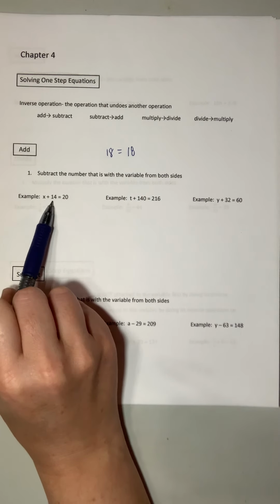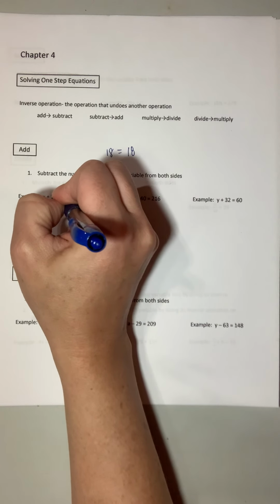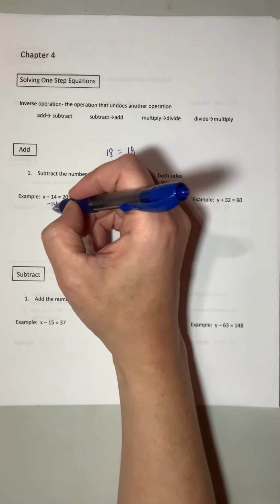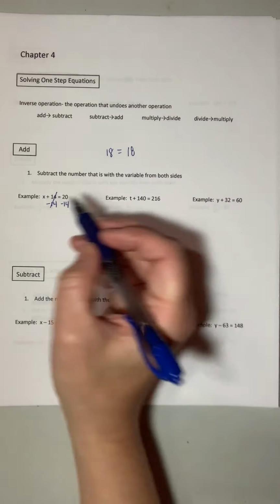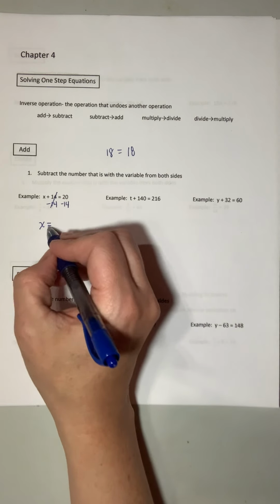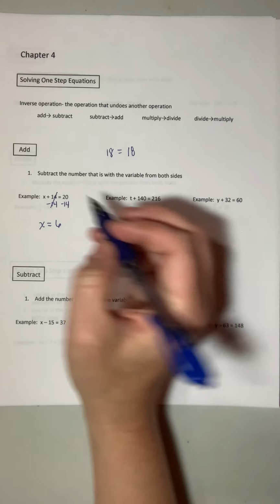The number that's with the variable is the 14. So we're going to subtract 14 from both sides. 14 minus 14 cancels. On the left side, you're left with an x. Then you have your equals, and 20 minus 14 is 6.